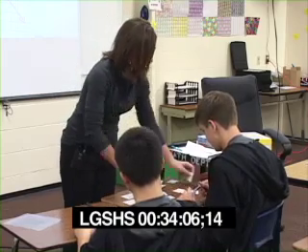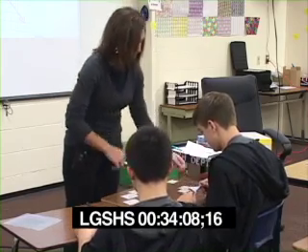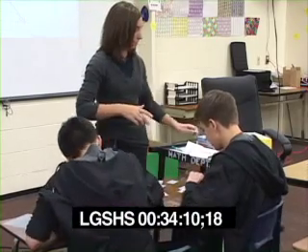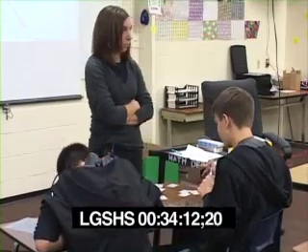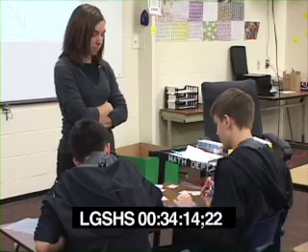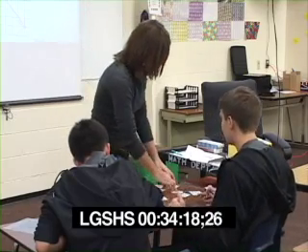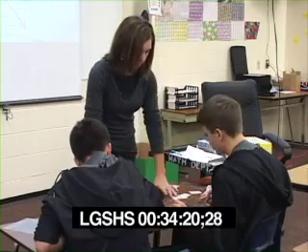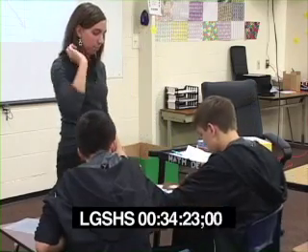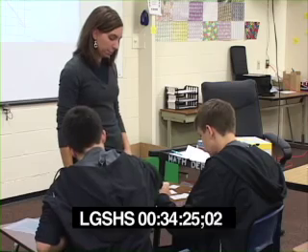Where is a reflection across the y-axis? Right there. Awesome. We already had it done. Where is the reflection across the x? Where is it? Where's the other one?